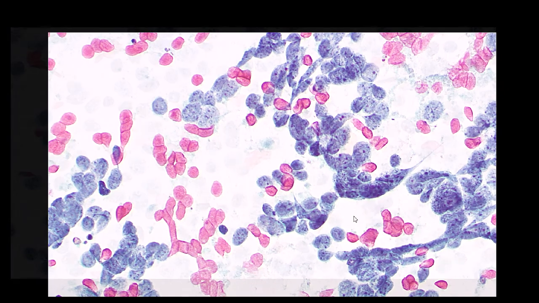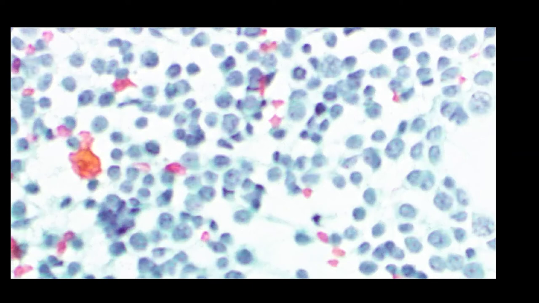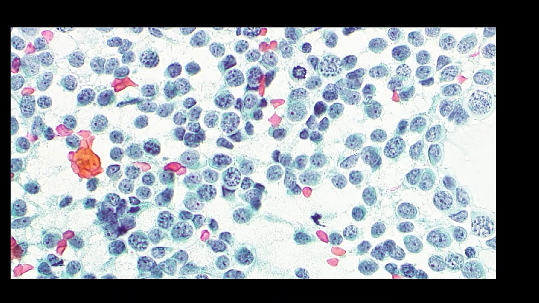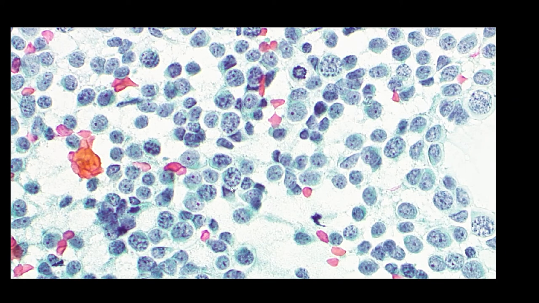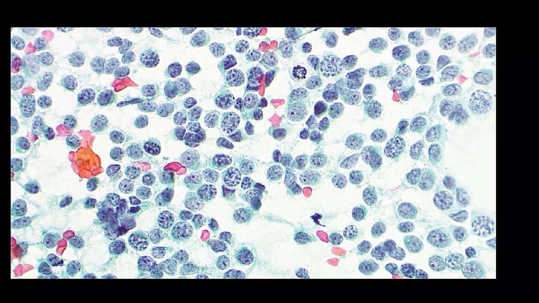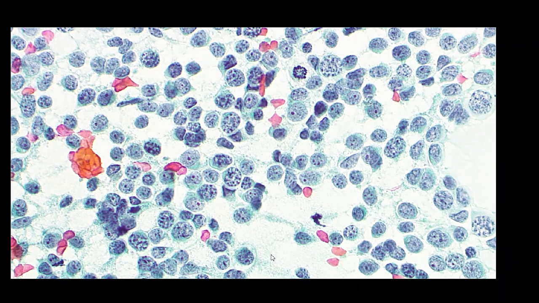And yet another case, again really nice stippled chromatin, in this case variation in size and shape, high NC ratio, possibly little nucleoli in some of these I'm pointing out, but great chromatin. So the Pap stain is really useful in neuroendocrine tumours. We want to check that there is stippling of the chromatin and that there are inconspicuous nucleoli present.